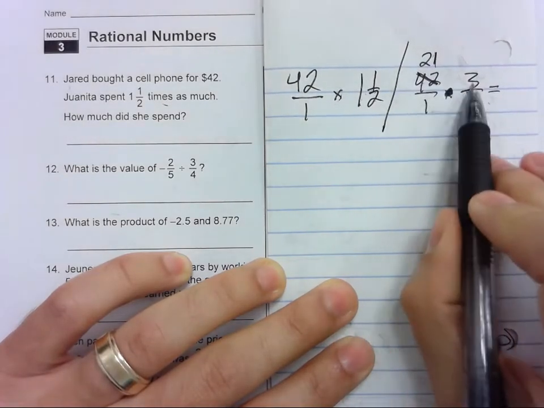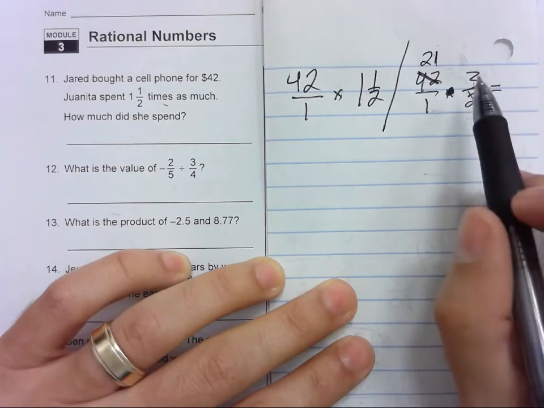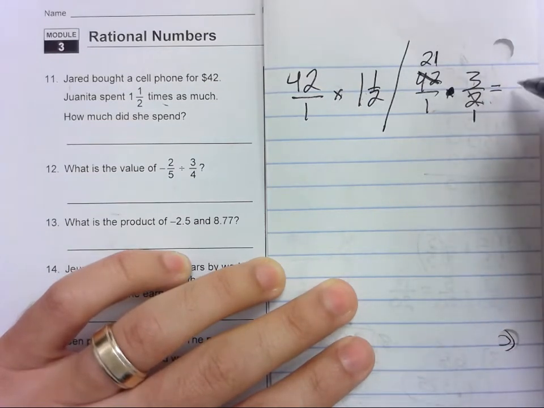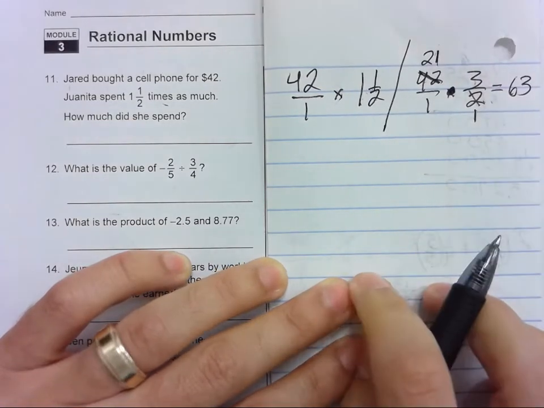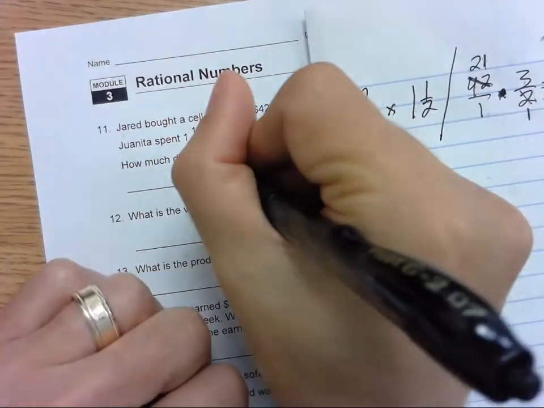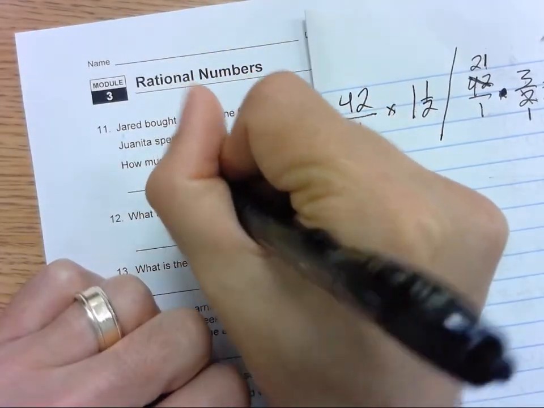Multiply 21 times 3. 21 times 3 is 63. So she spent $63.